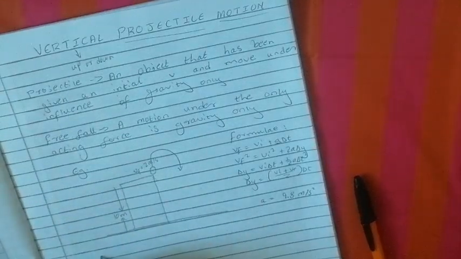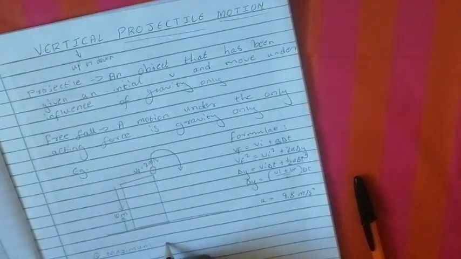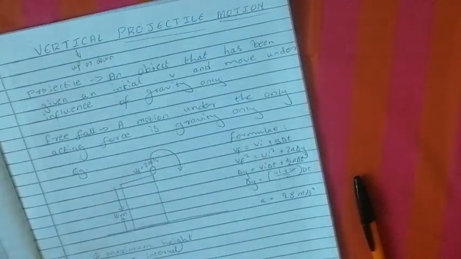Number one, maximum height. I'm making a summary for you guys. Number two, time interval. I should have said time symmetry or something else. I want to explain these two important parts for now. This is actually an introduction.